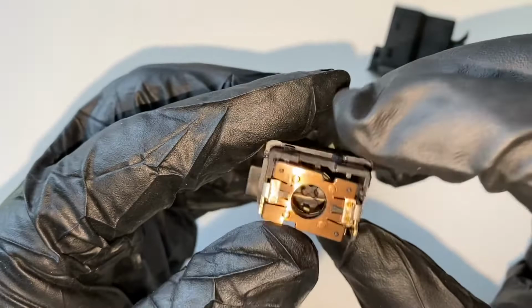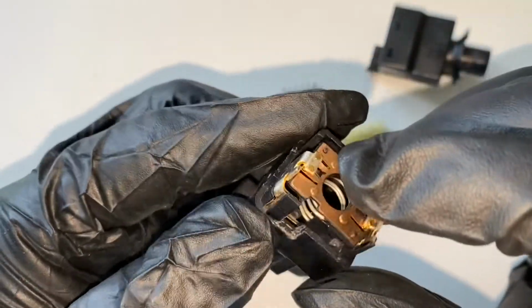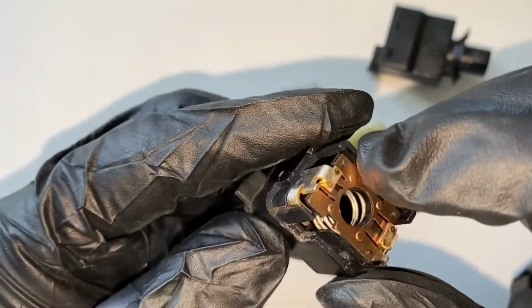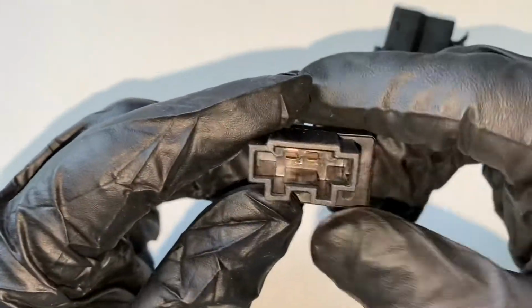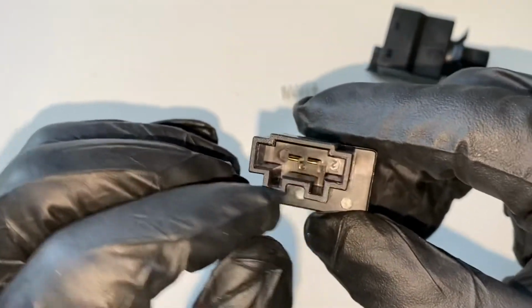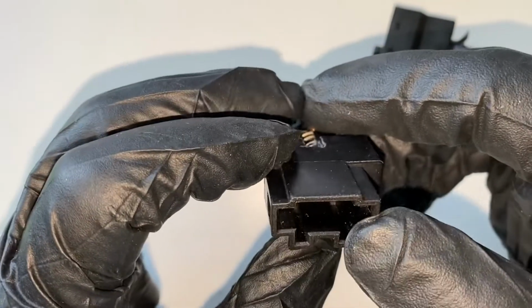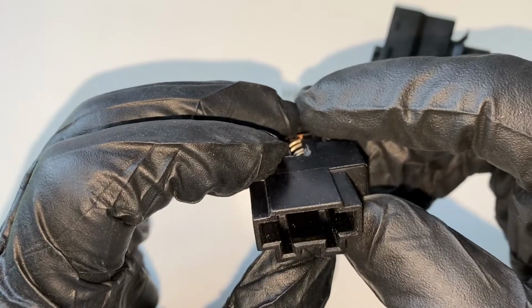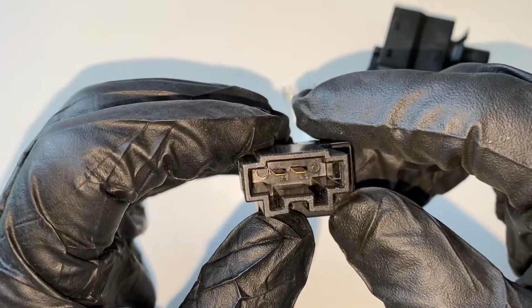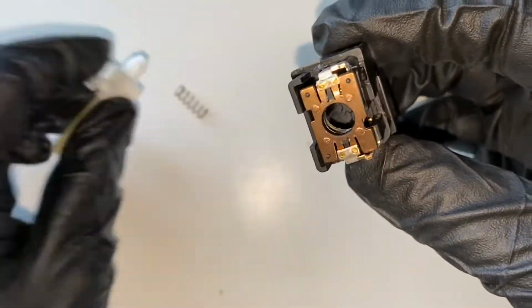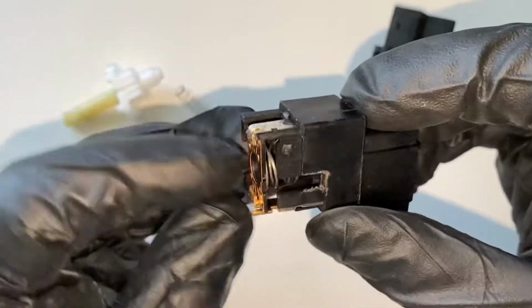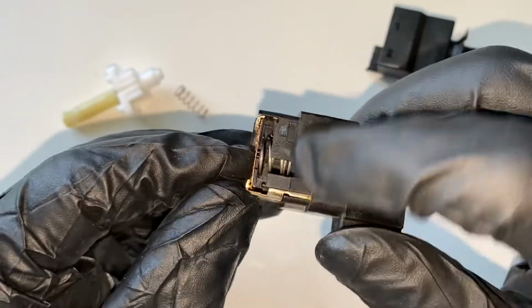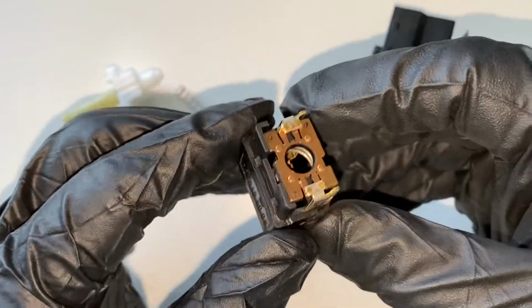I used to have a situation with my sun visor light switches, where there was high resistance, but it seems like that's not the case here. What I'm thinking is maybe I had oxidation on the contact, and that's why sometimes the signal was not even, if I'm not mistaken. But otherwise, we have some contact plate, and there is another spring inside. This switch has a really simple construction.